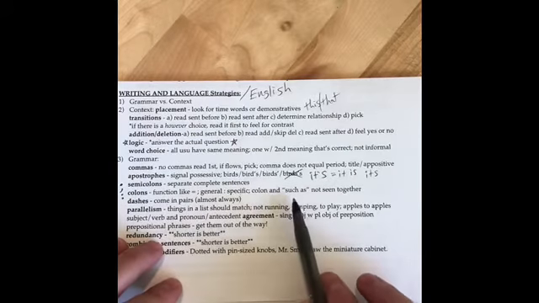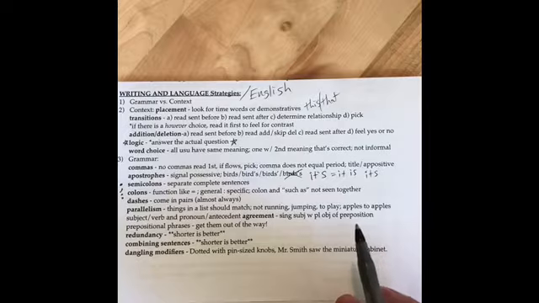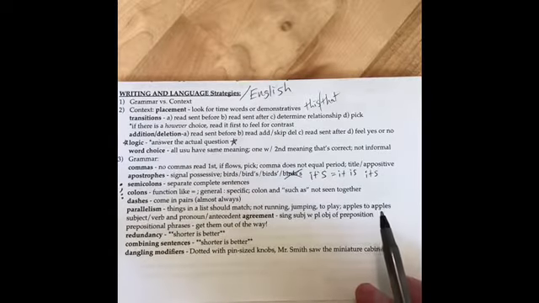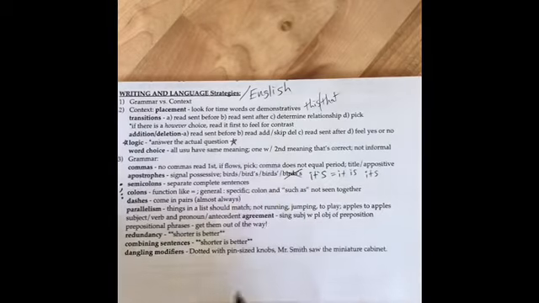You'll never see a colon with a such as. That's one thing they do sometimes. You'd never see the phrase such as followed by a colon and then a list. That's not how they do it.